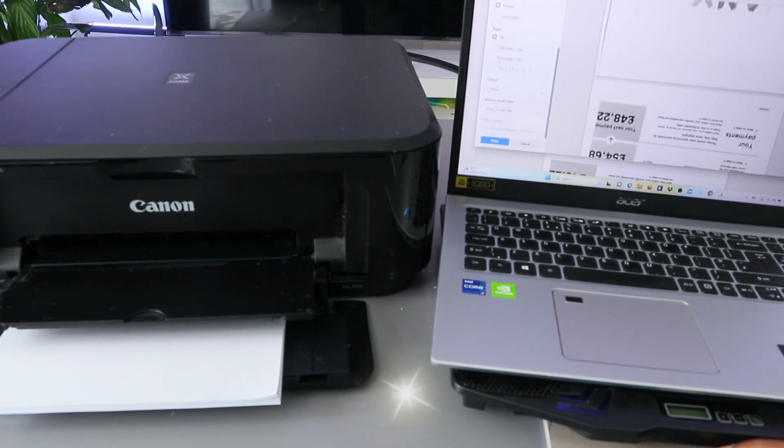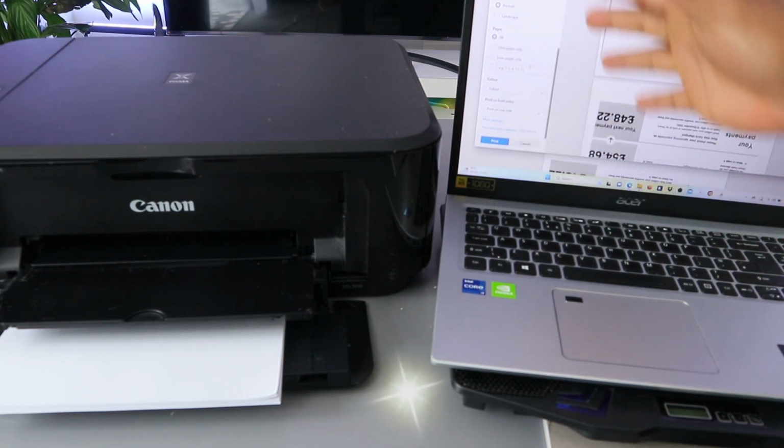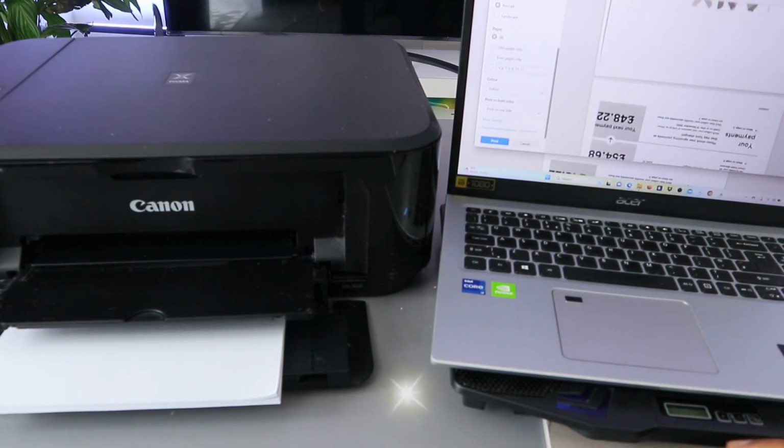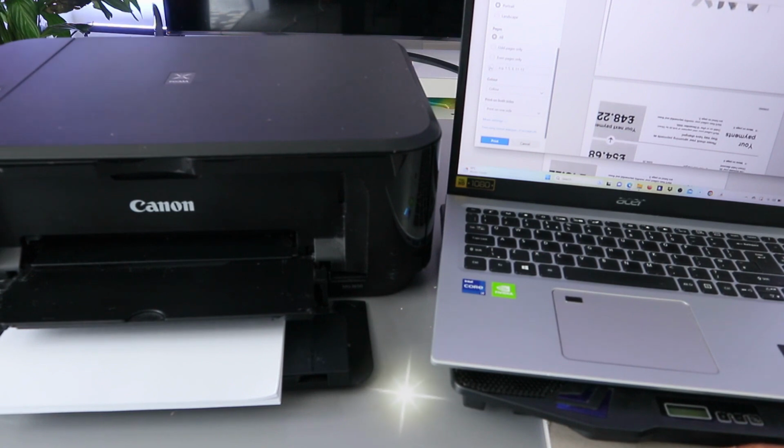The next thing is pages. You select if you want to print all the pages, or odd pages only. Odd pages are like 1, 3, 5, 7, and 9. Or even pages. Even pages are 2, 4, 6, 8, 10, and so on. Another option is to select a specific page range.